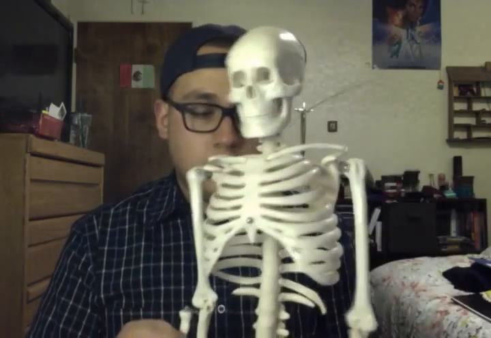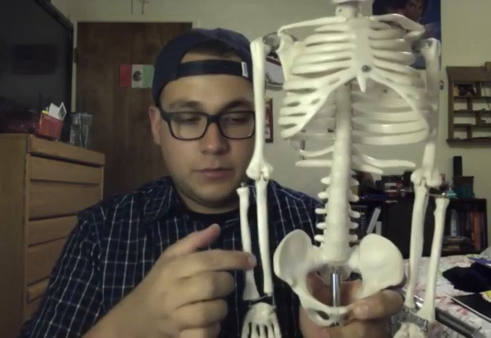Next is the forearm. The ulna is here. Radius is thumb side. Let me turn my page for just a second.